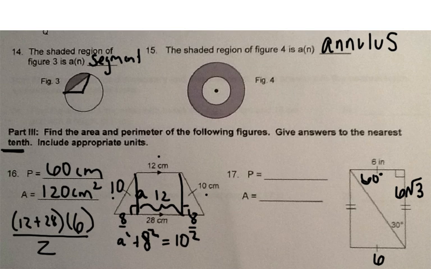Now we can find the perimeter by adding in our calculator 6 square root of 3 plus 6 inches plus 6 square root of 3 plus 6 inches. And when we add up all 4 of those sides, we get 32.8 inches. And that is just rounded to the nearest tenth.